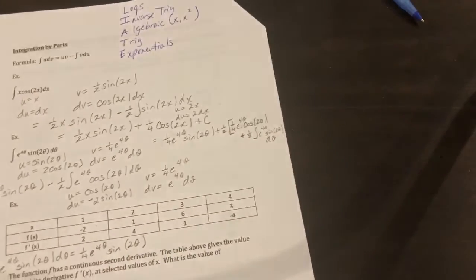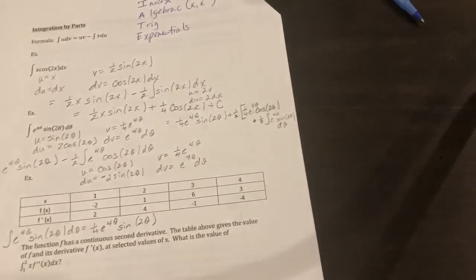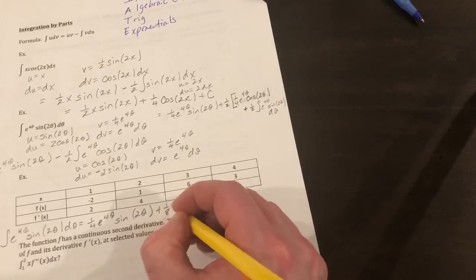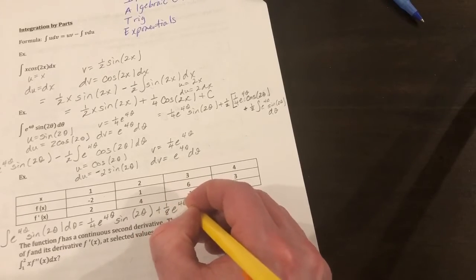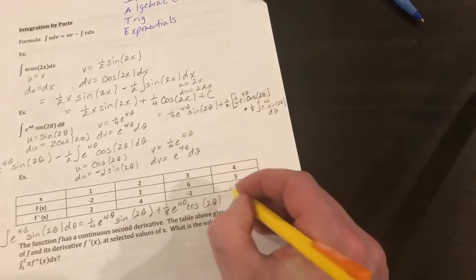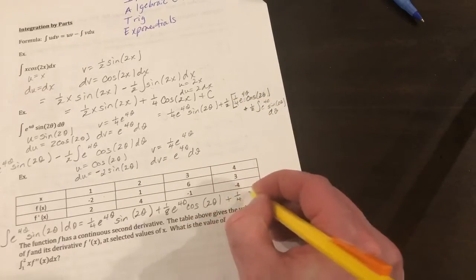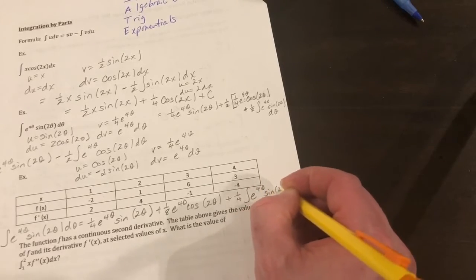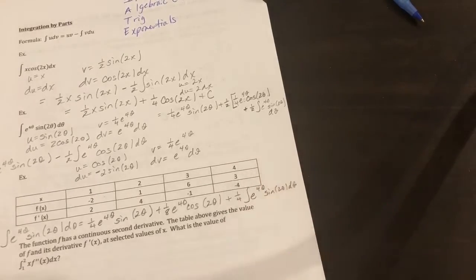Distribute that 1/2 out, so it becomes 1/8 e to the 4th theta cosine of 2 theta. And 1/2 times 1/2 is 1/4 the integral of e to the 4th theta sine of 2 theta d theta.